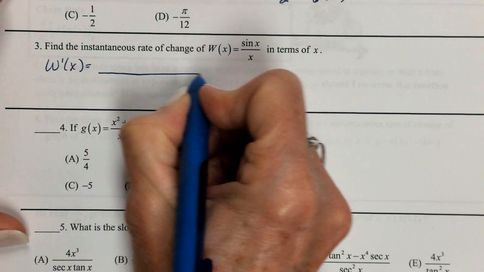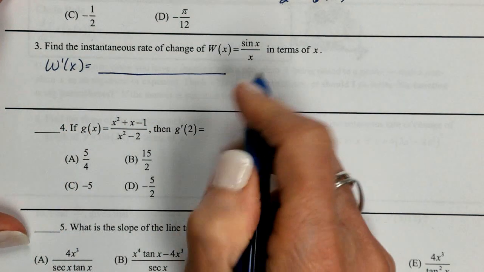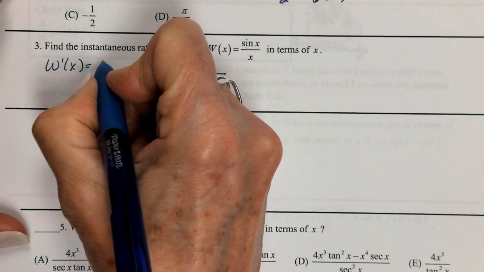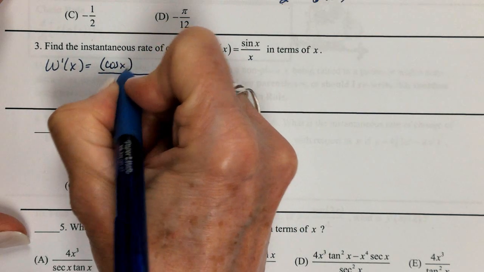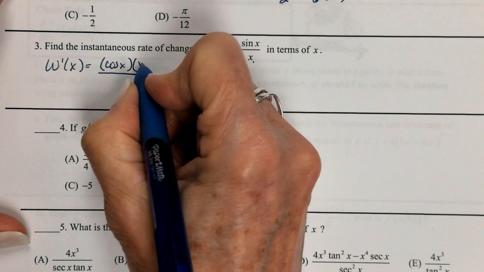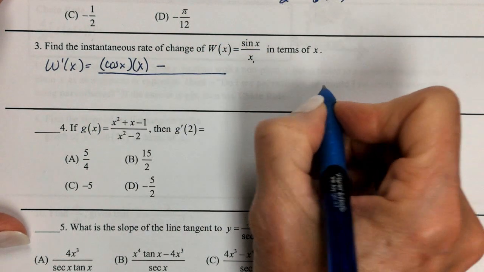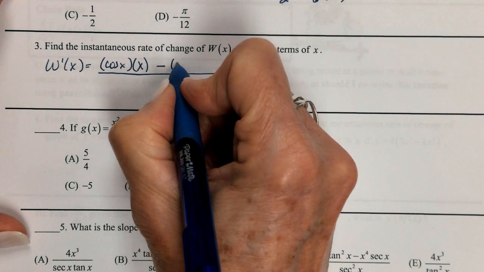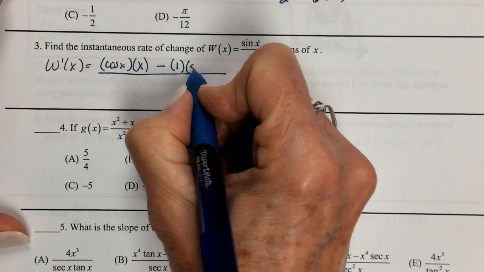First of all, it yields a quotient. Start up on top and take its derivative. The derivative of sine x is cosine x. Multiply by the bottom left alone. Minus is in the quotient rule. Now we take the derivative of the bottom, which is 1, and multiply by the top left alone.